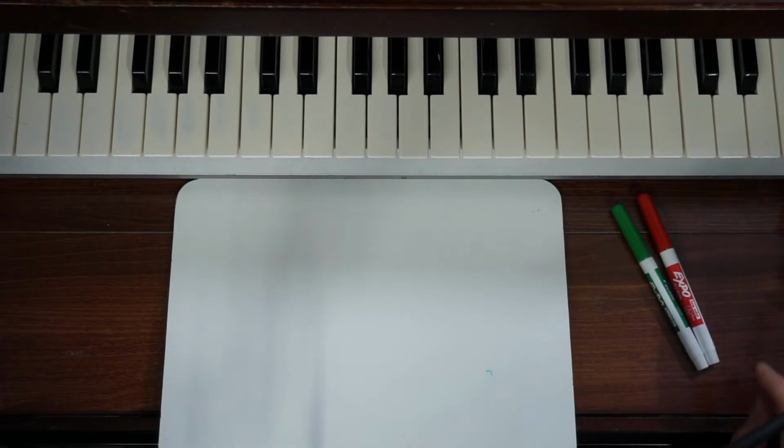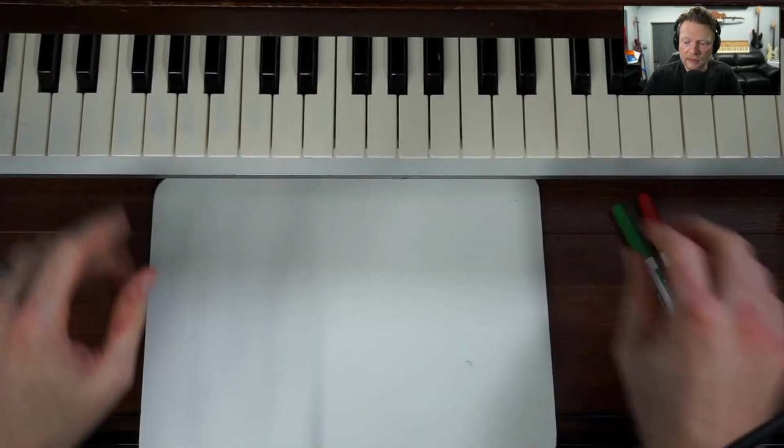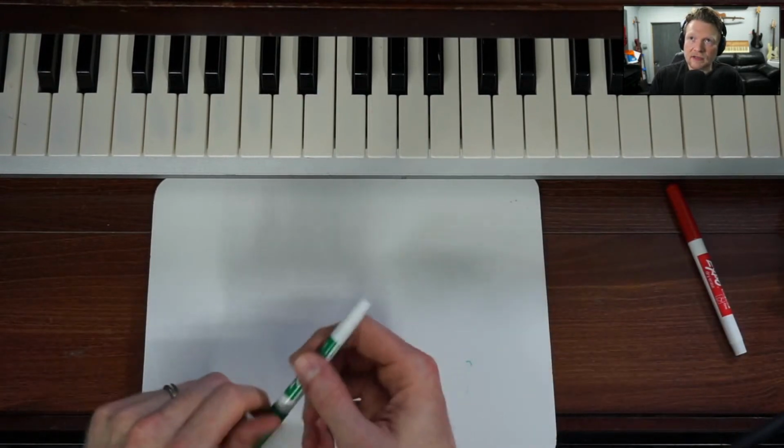Let's dive into the major and minor chords here. This will be based off of our previous lessons, talking about the major scale formula a little bit, and then also talking about the numbers, thinking in numbers. So here we are. We've got our keyboard here that we can look at a little bit, as well as our little pad here.